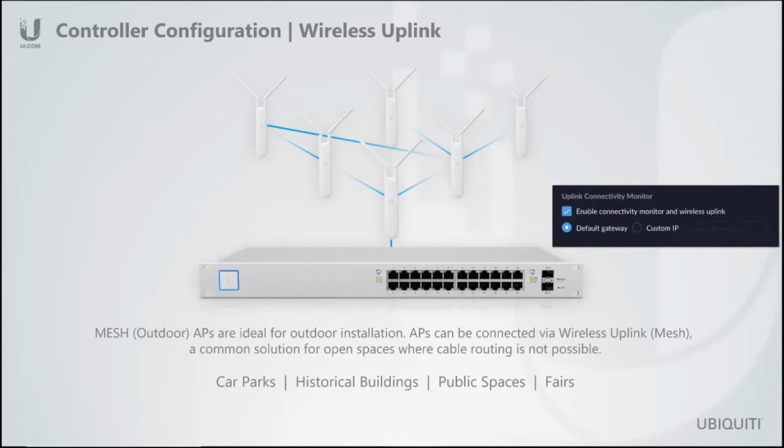One really important thing to remember with wireless uplink is that it's always recommended to add a wire whenever possible, because wireless uplinks will always lead to a throughput loss. So for every device that is uplinked wirelessly to another device, there will be a significant throughput loss.